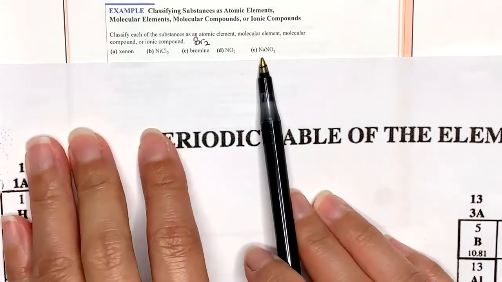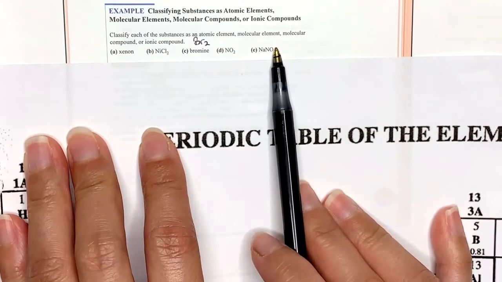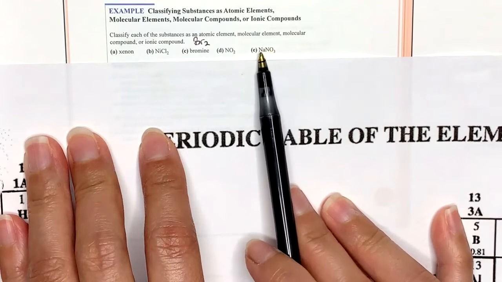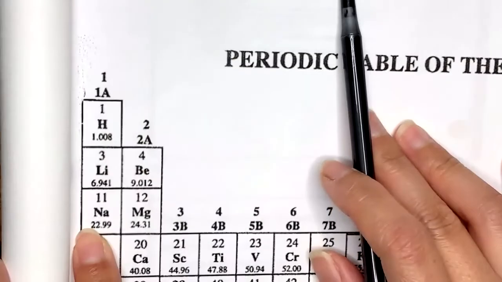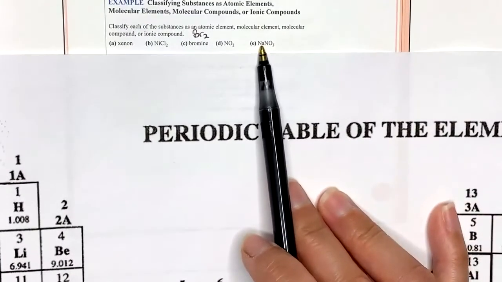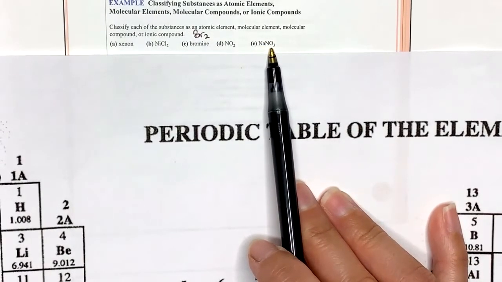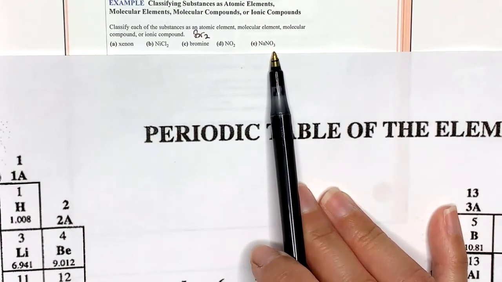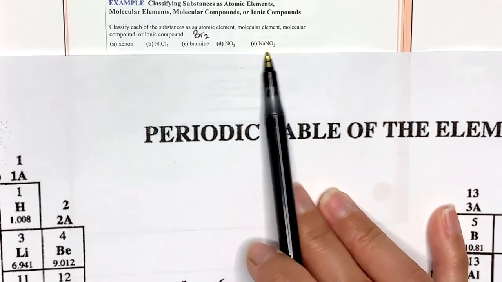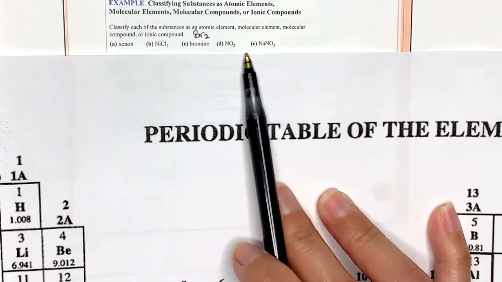What about this one? This one here is NaNO3. Nitrate is an ion right here. This is a negative ion, and sodium is a positive ion. That's a positive cation, that's a metal. Sodium right here, number 11. And then you have nitrate, NO3 negative ion. That's an anion, a polyatomic anion that we'll be seeing shortly. So this one is going to be an ionic bond. Between NaNO3, there's an ionic bond, so this is an ionic compound.